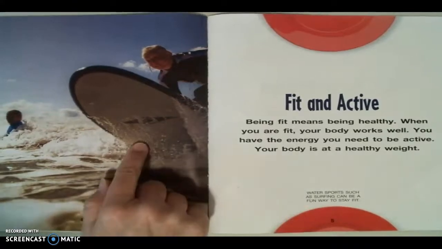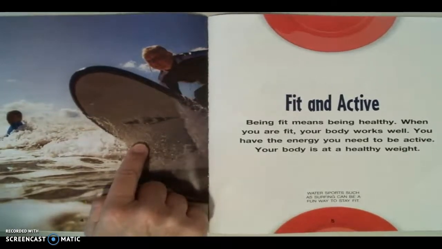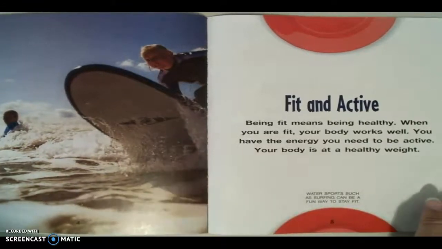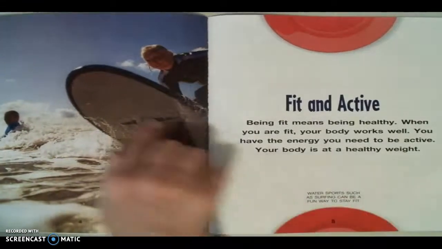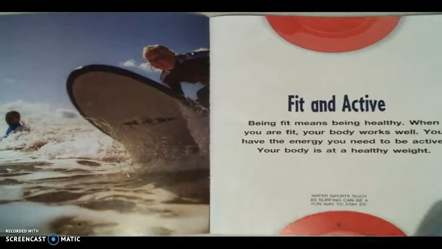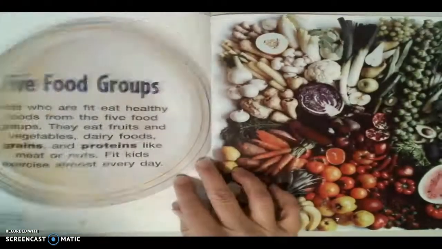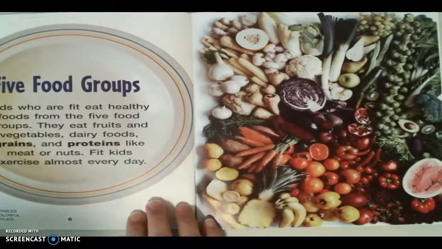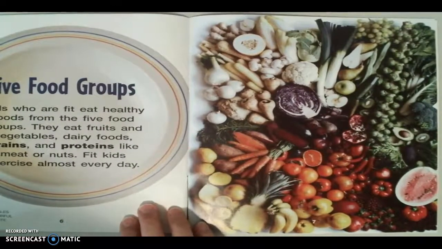Now, you would have to go a little ways to go surfing because you need the ocean to go surfing. Some water parks have places that you can surf. It's much smaller than going to the ocean, obviously. I think you know that one. Look at that pretty picture. Yummy.